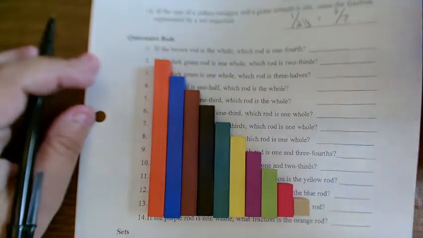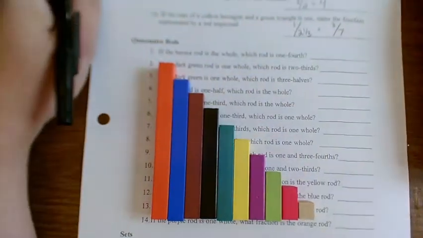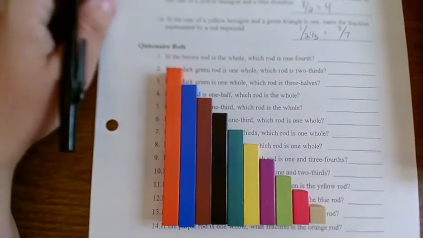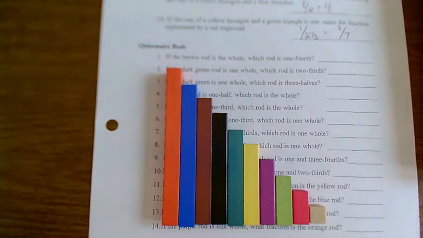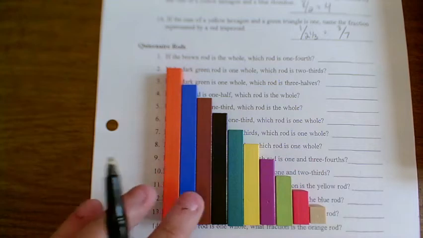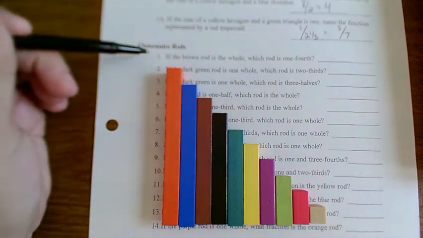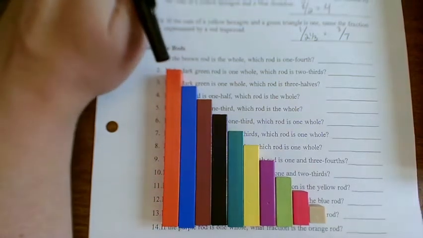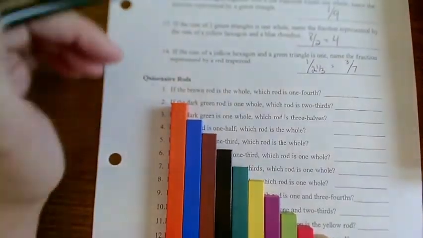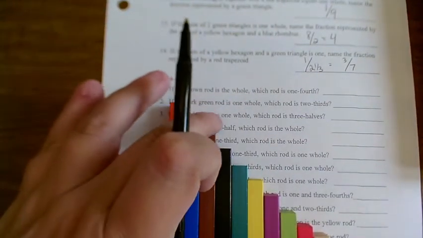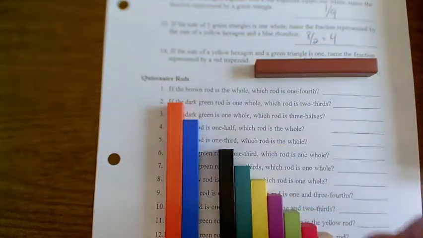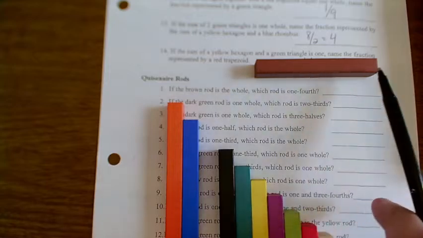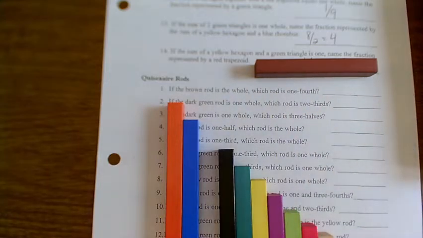So again, I posted a website linking you to some virtual Cuisenaire rods. So I wanted you to try this activity before we talk about them. But let me give you an example of like number 1. I know this is hard to read on my video. But it says, if the brown rod was the whole, so if that is 1, which rod would be 1/4? So which rod would split this into 4 equal parts?